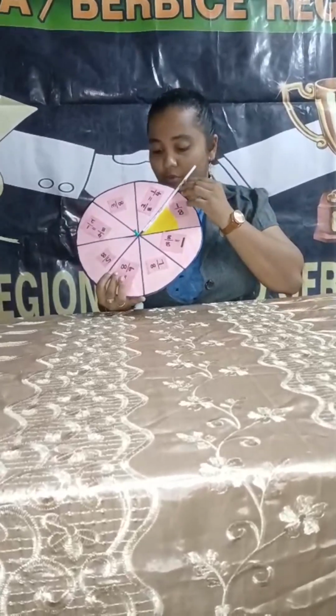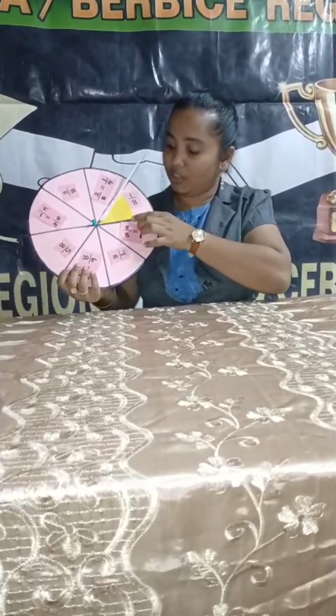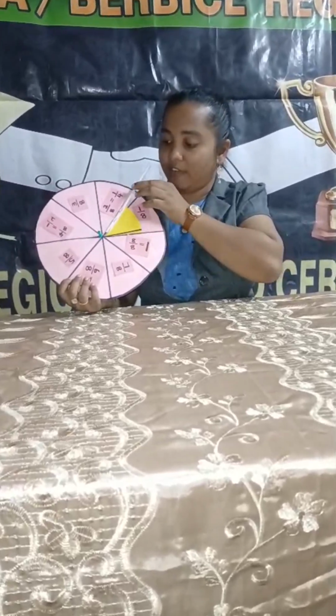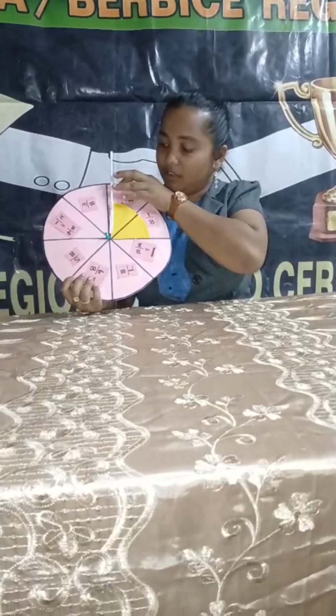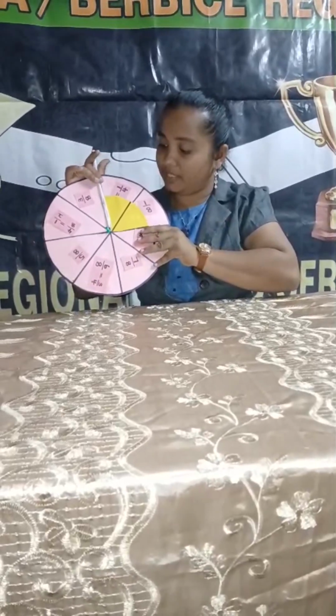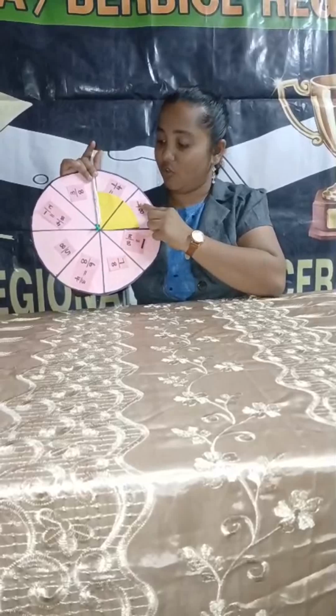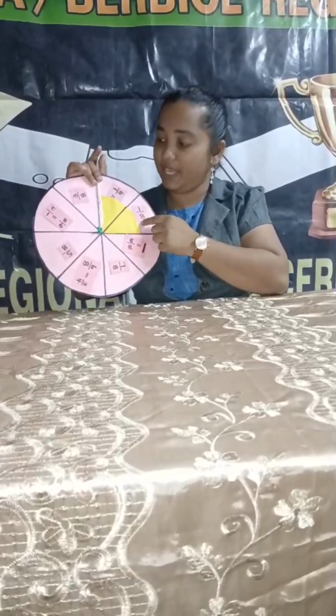So we are going to move it to show 1/8. So here the children will know that they have to shade only 1 slice of the pizza. So here we have 2/8 of the pizza. And if we ask the children to shade 2/8 of the pizza, as we move our color code, they will better understand that they have to shade only 2 slices of the pizza.